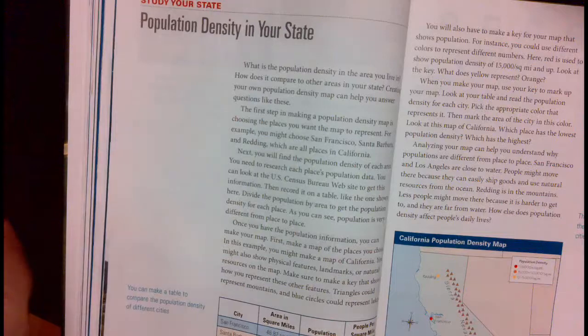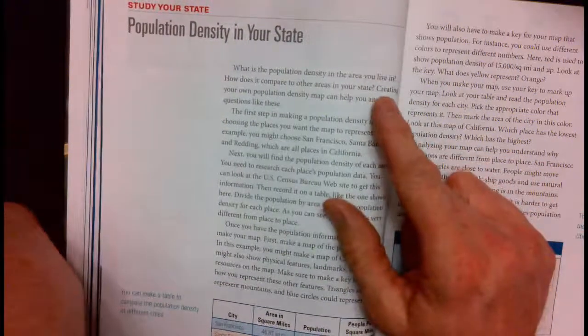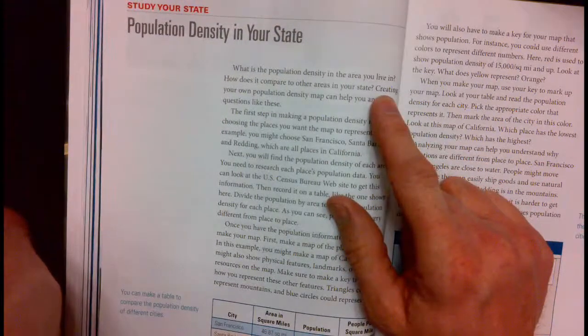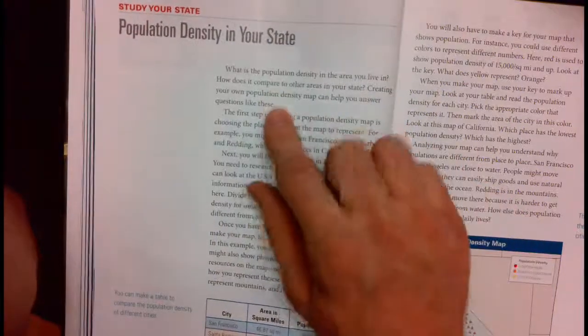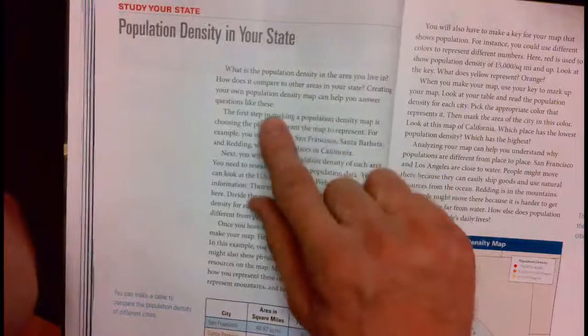What is the population density in the area you live in? How is it compared to other areas in your state? Of course, we live in Milwaukee, guys, so our population density is pretty high here. It's not quite as high as in Boston, but it is very high. Creating your own population density map can help you answer these questions.